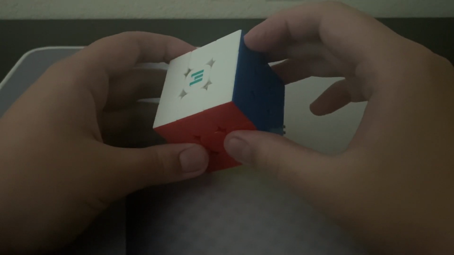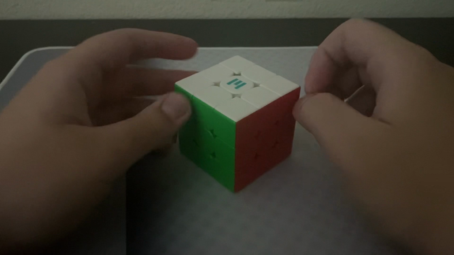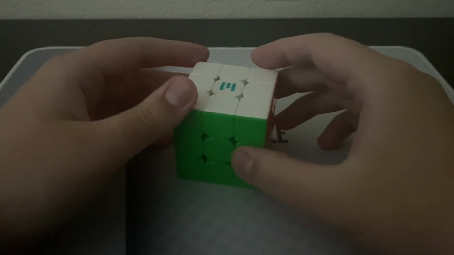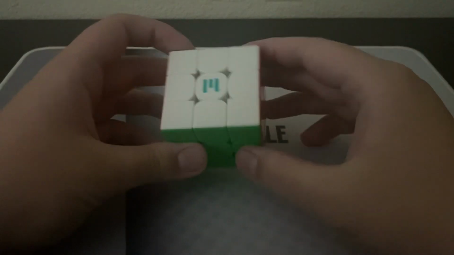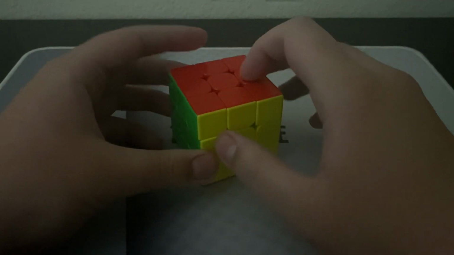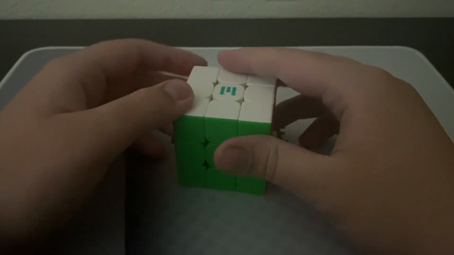But yeah, so I'm really happy with the solve. I haven't been using Zipper that long. I've been wanting to use it for a while, but I've been learning the L5E cases, and they're actually pretty easy. They're really fun to do, but yeah, that's pretty much it.